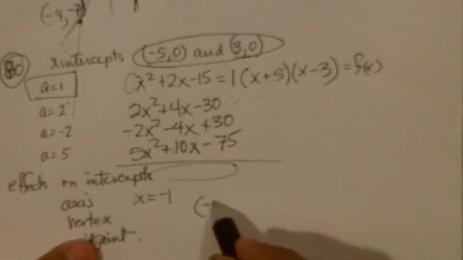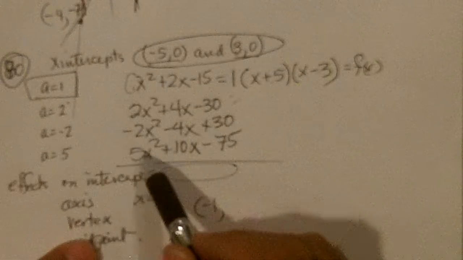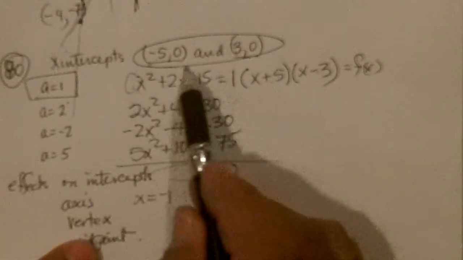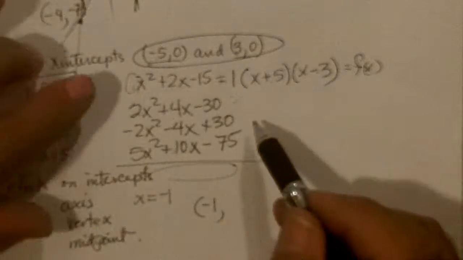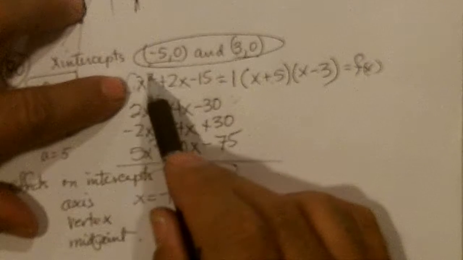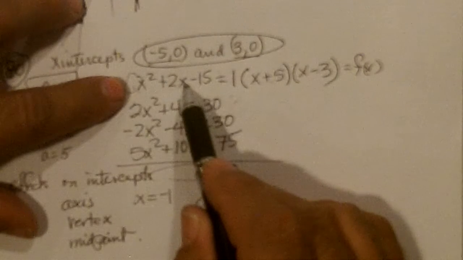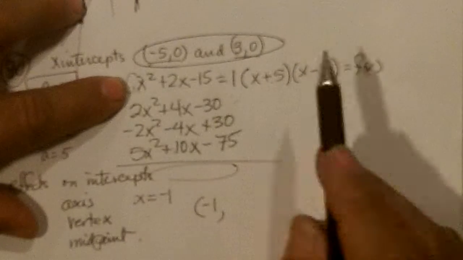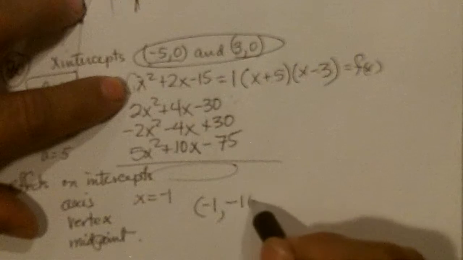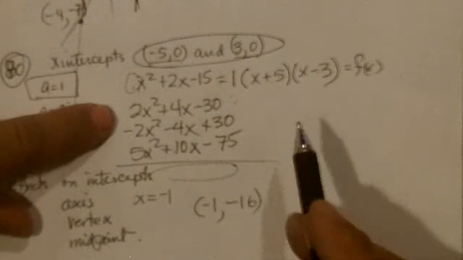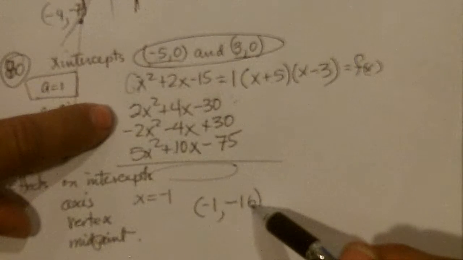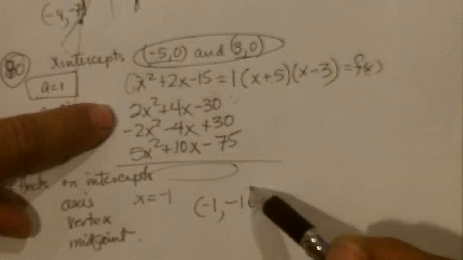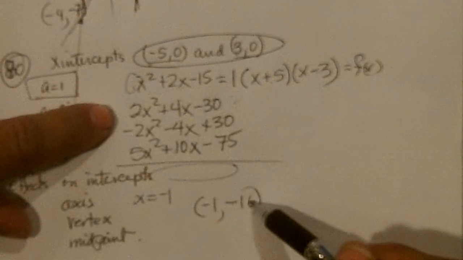Vertex is at -1, and it's going to vary a lot because you put -1 into this, you're going to get an answer. Let's see what it is. -1 squared is 1, -2 is -2 and -15 is -17, -16. Now if you do it times 2, it'll be twice as much, so it'll be at -30.